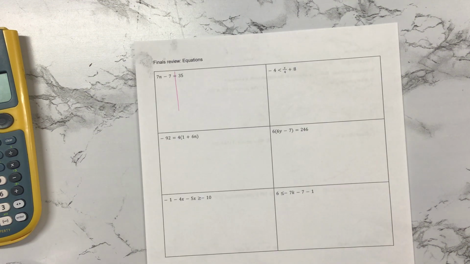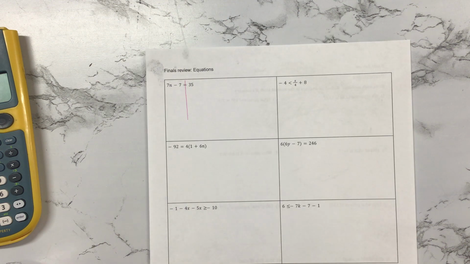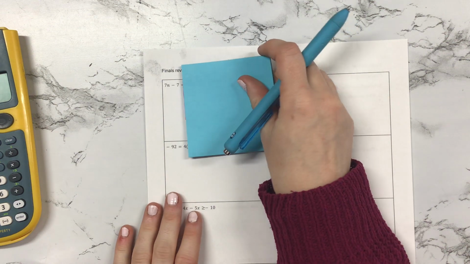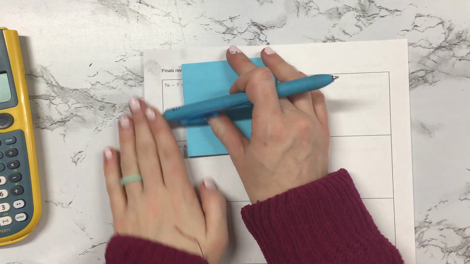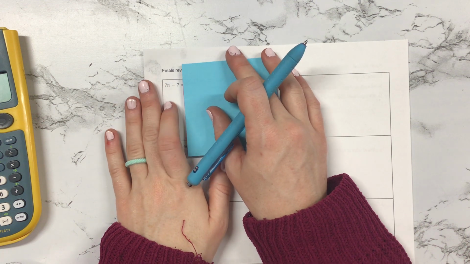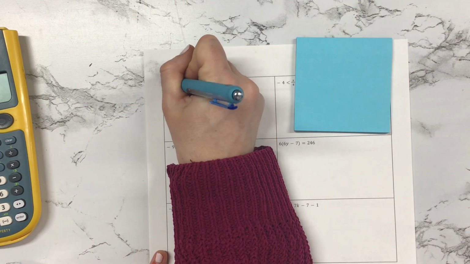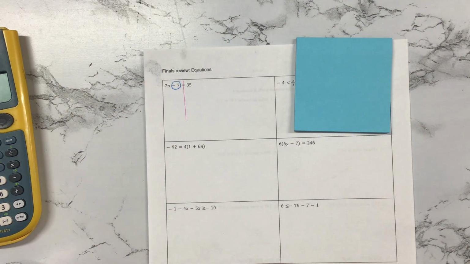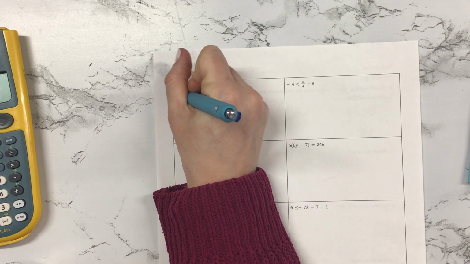Okay, so I don't need to simplify, so I'm going to skip to undoing the constant. We always look on the side with the variable, that's why we separate the sides. On the side of the variable, the constant is the number without a variable. So this minus 7, we're going to circle it. That's our constant that we have to undo. To undo minus 7, I'm going to do the opposite, which is plus 7.